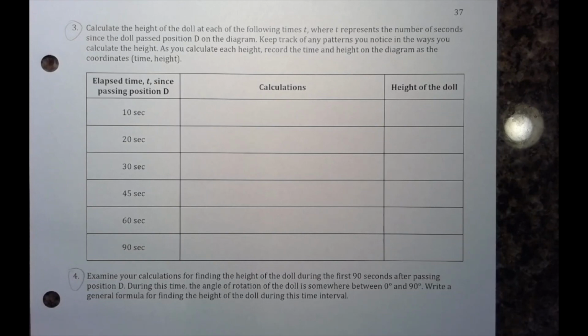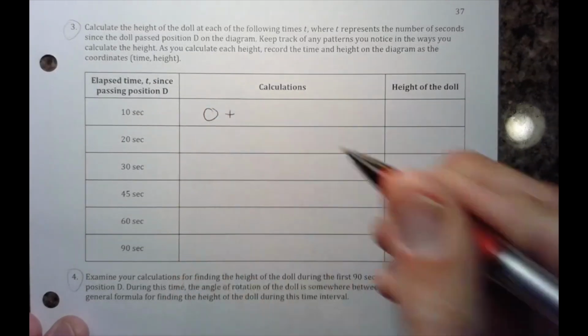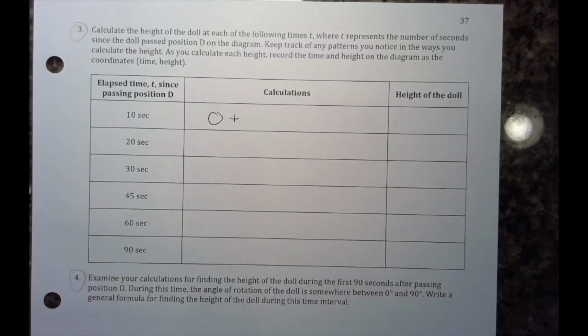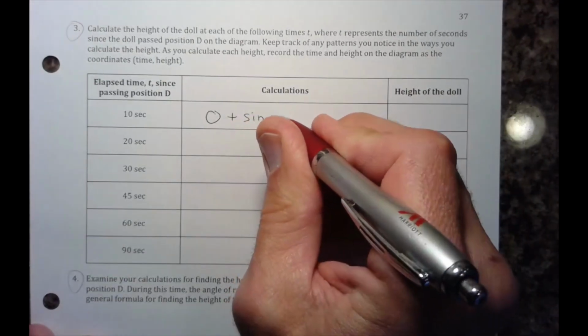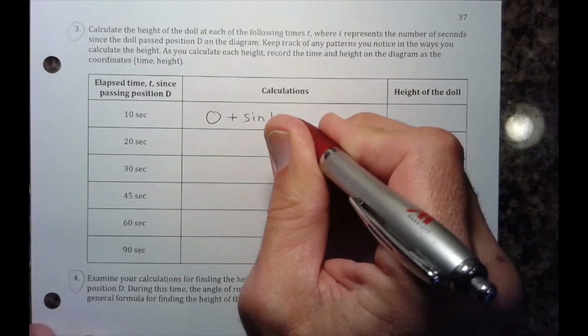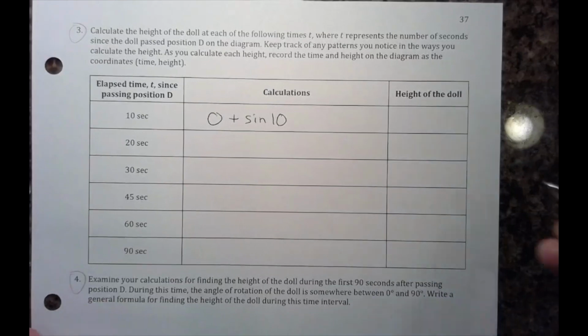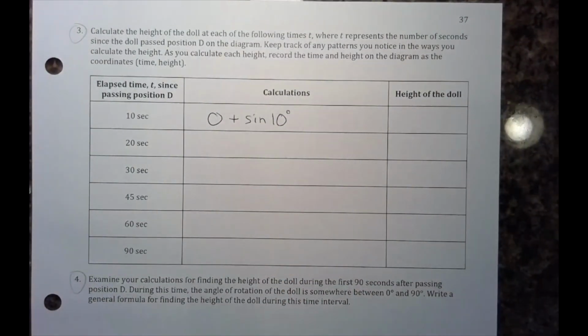On page 37, they want us to calculate the height of the doll at the different times. Notice that last calculation for 10 seconds was very simple, only because the doll is starting at 0 above the ground, and because the radius is 1 instead of 25, we're just taking the sine of that angle, which is the sine of 10 degrees, because it was 10 seconds and it was 1 degree per second. And that's going to be the height. So they want us to go through and fill out this chart.